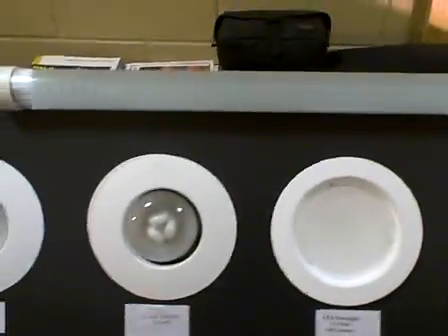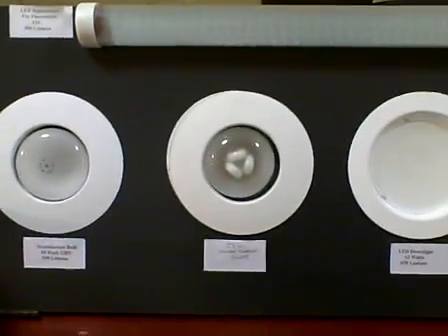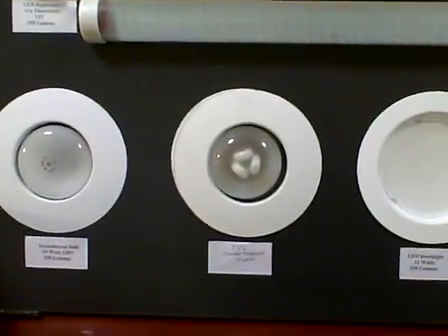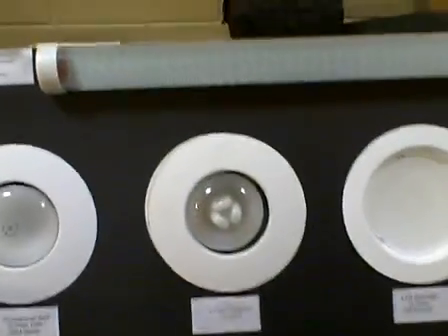Let me give you a brief demonstration of the differences in color, being Kelvin, and the differences in energy consumption by each one of the different types of lighting systems. First, we'll show a regular incandescent. Next, a fluorescent. Now an LED.